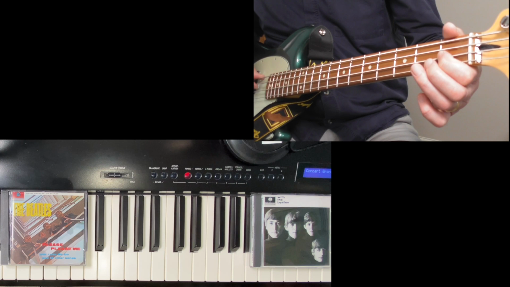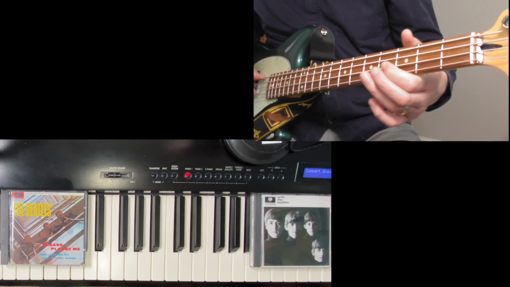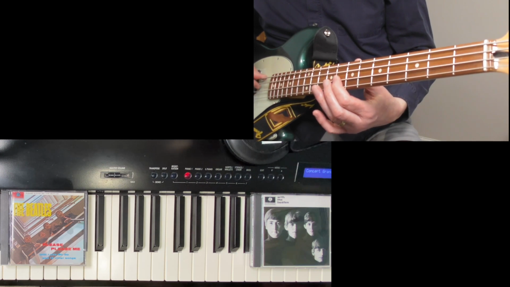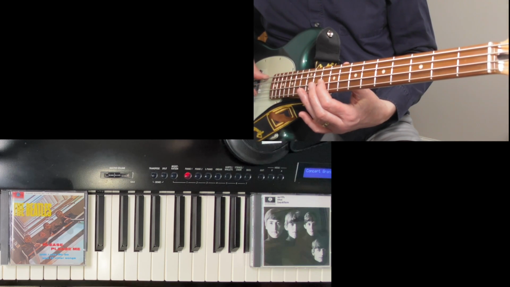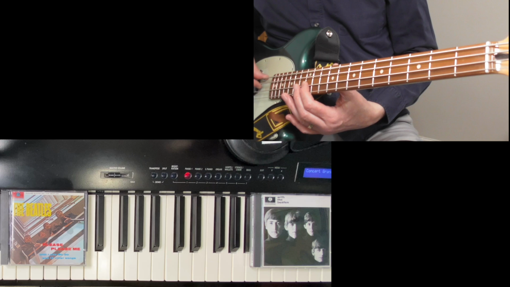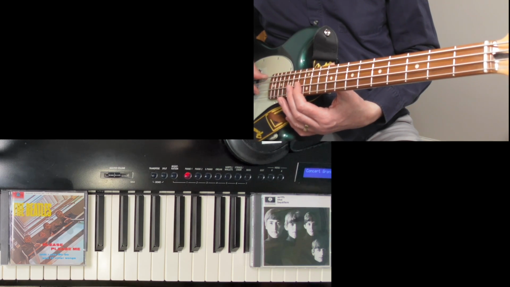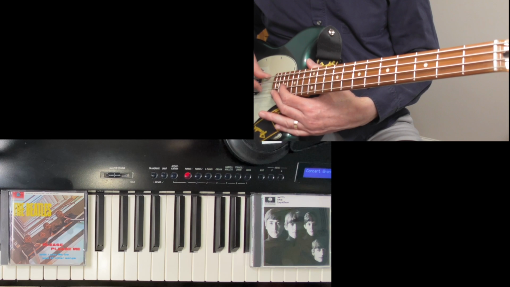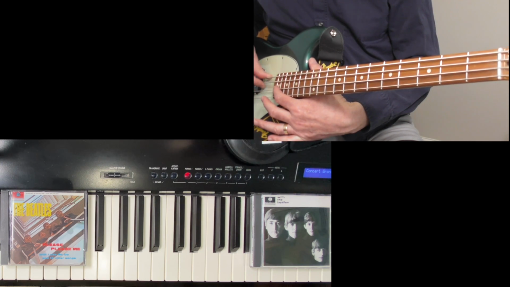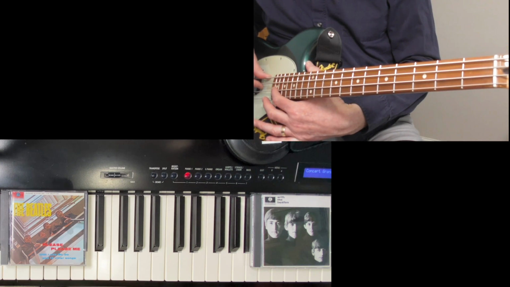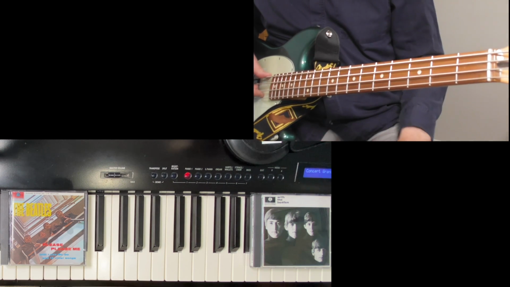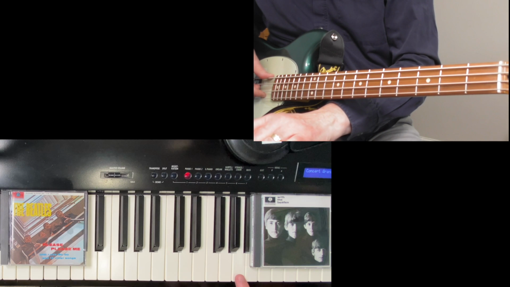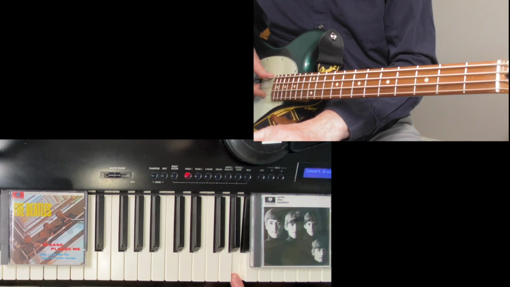So D, E flat, E, F, G flat, G, A flat, A, B flat, B, C, D flat, D, E flat, E, F, G flat, G, A flat, A. So if you look at your keyboard here, that's the range of the D string from the D note there to the A note there.